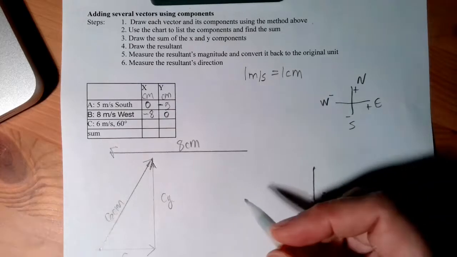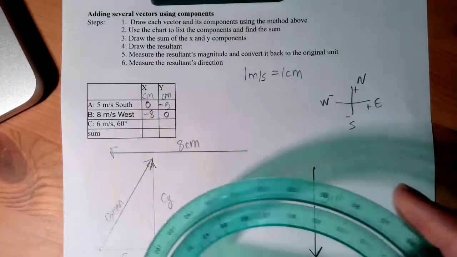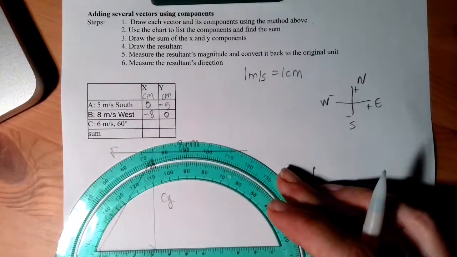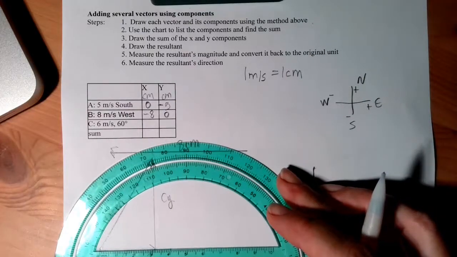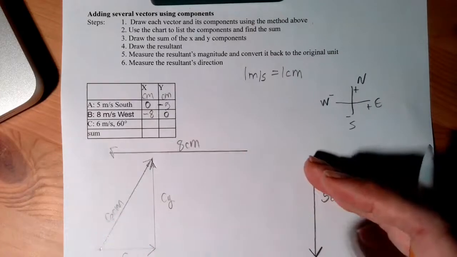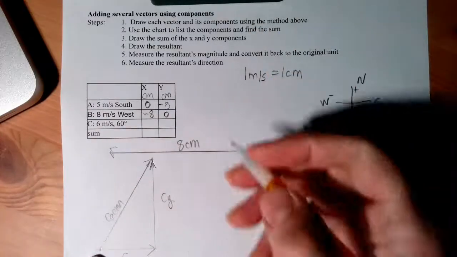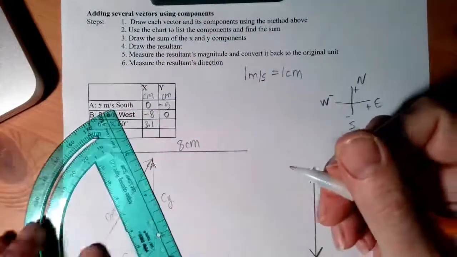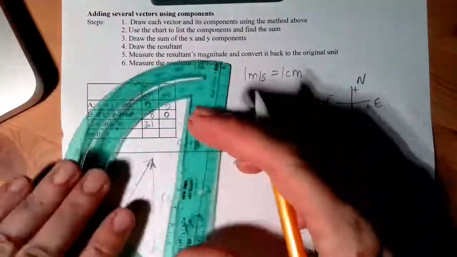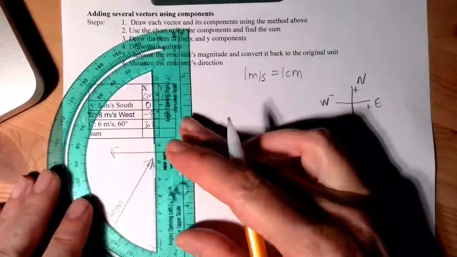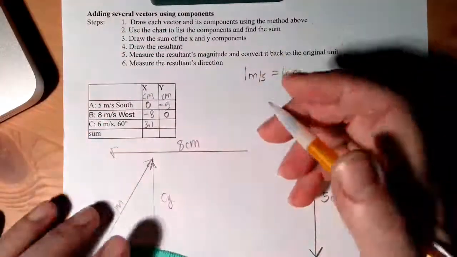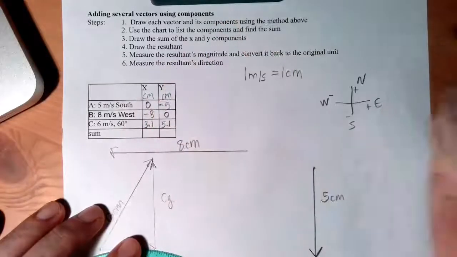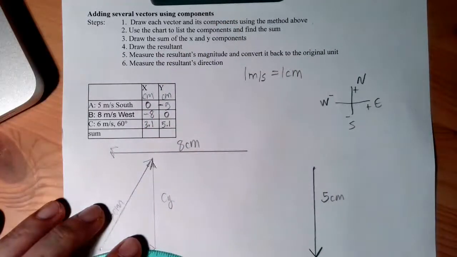All right, now you could do trig to figure this out, but we're going to do it this time graphically. So I'm going to go ahead and measure this. This is 3 centimeters. It's about 3.1. Yeah, I'll go 3.1. So, and it's going to the right. So my x component is 3.1, and my y component is about 5.1. If we're doing this mathematically, we might get slightly more accurate answers, but this is still a useful tool.